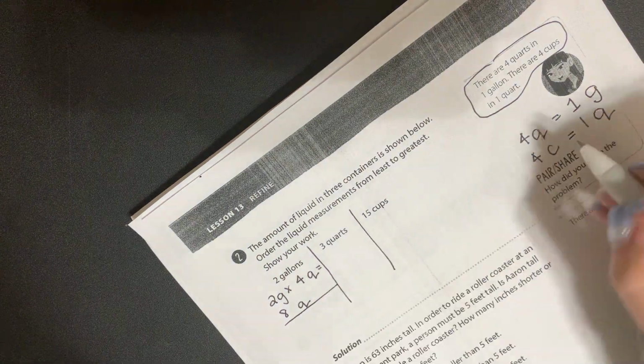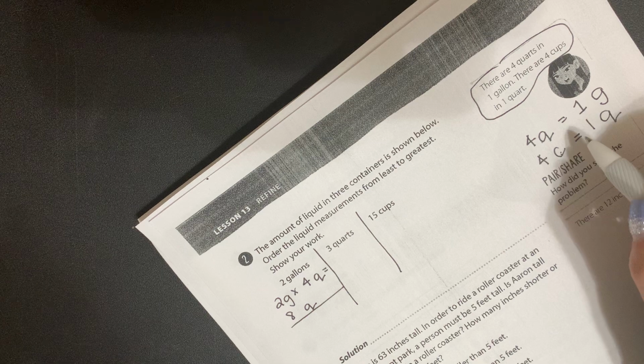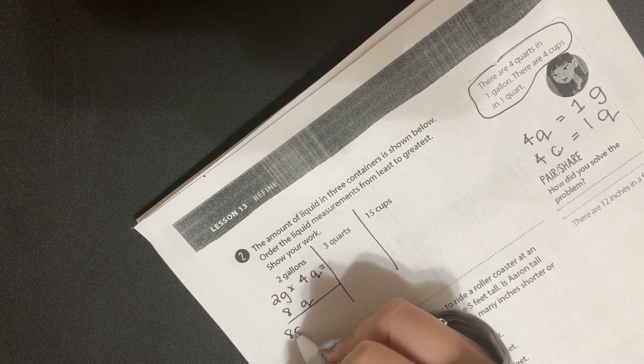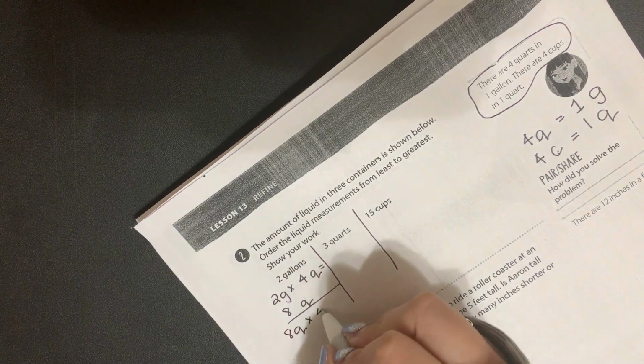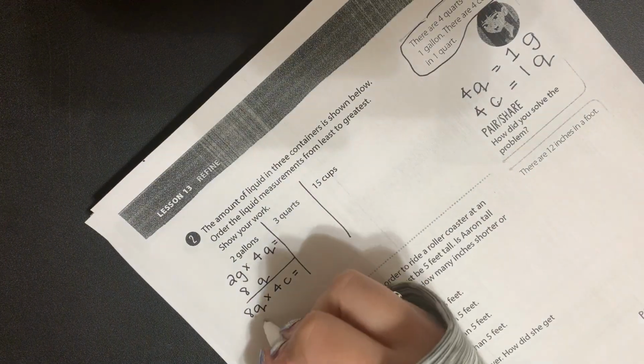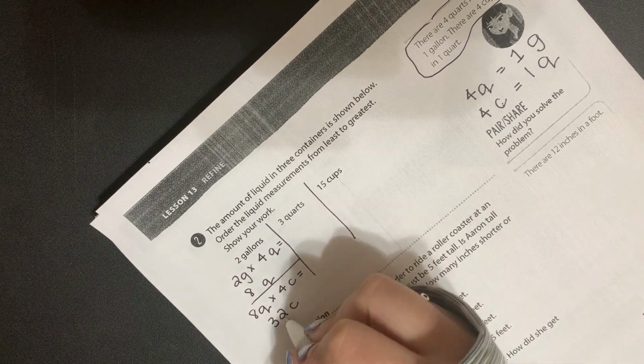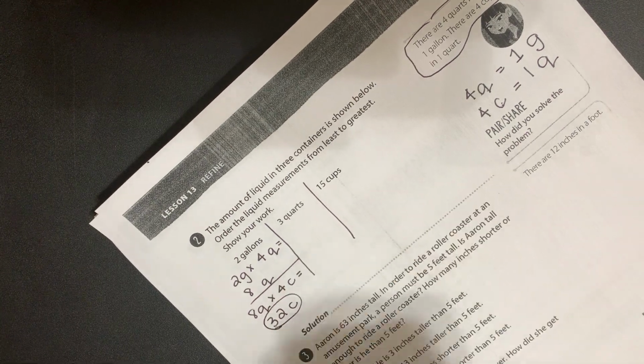And then we now have to use the other conversion because we have to get that down to cups. So we have quarts to cups. 1 quart is equal to 4 cups. So if we have 8 quarts, we're going to multiply 8 times the 4 cups. And we know that that is equal to 32 cups. So this is how many cups are in 2 gallons, 32.